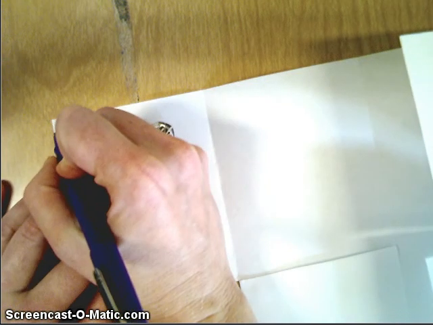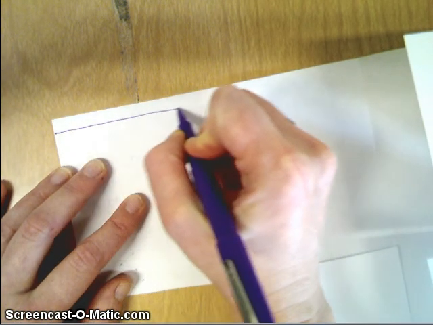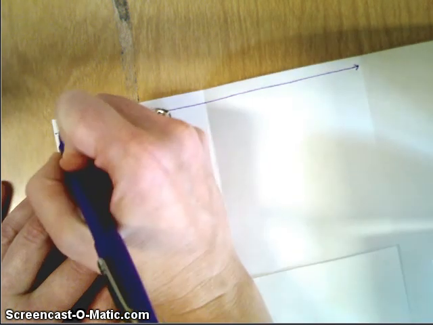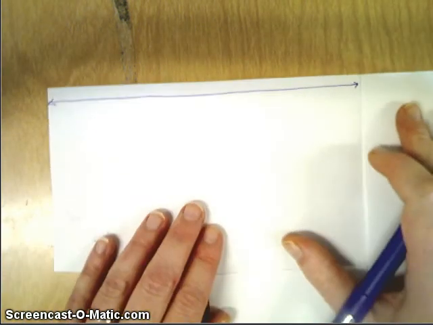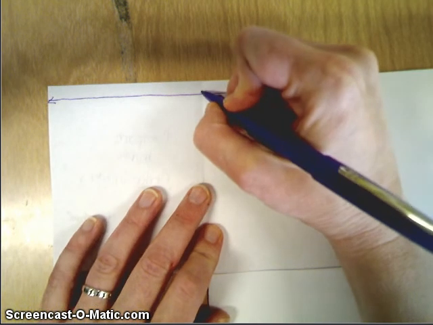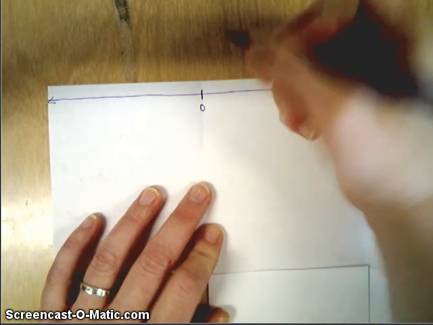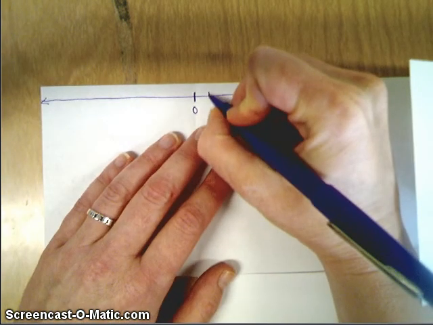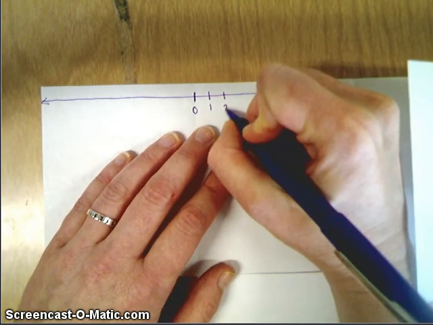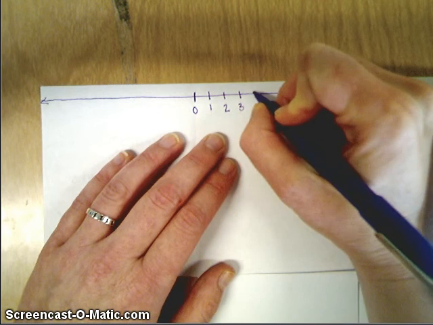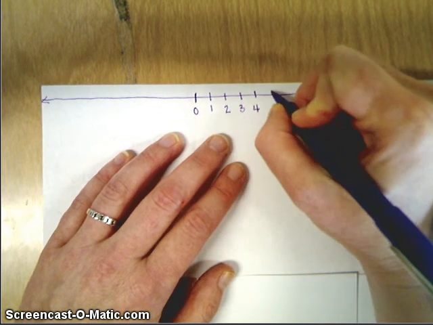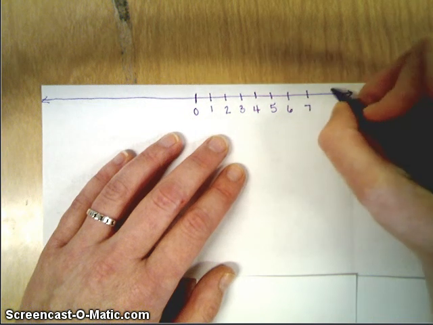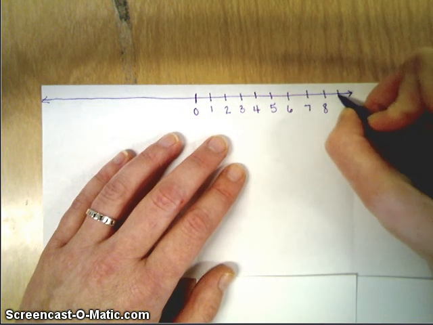Then on the inside, the best that you can, make a straight line. This middle crease right here is going to be 0. We're making a number line. And at even spaces to the right, do those numbers that you know so well. 0, 1, 2, 3, 4, 5, 6, 7, 8, 9.